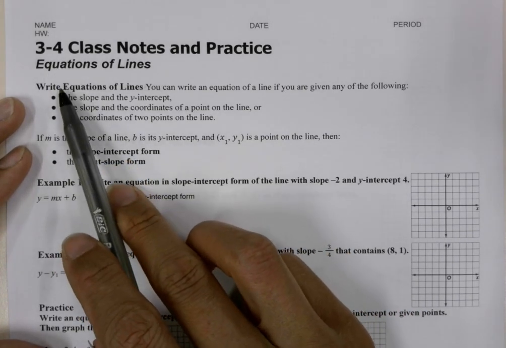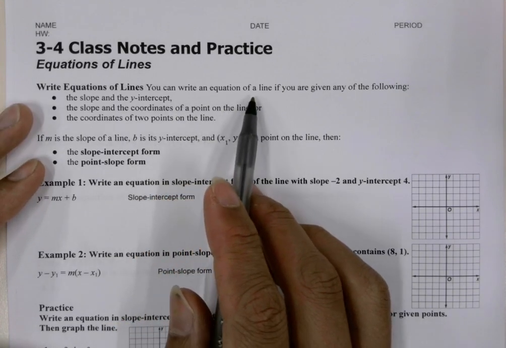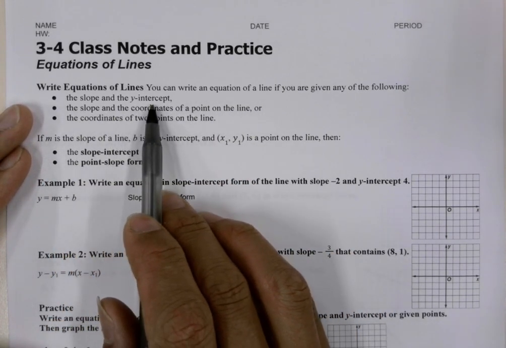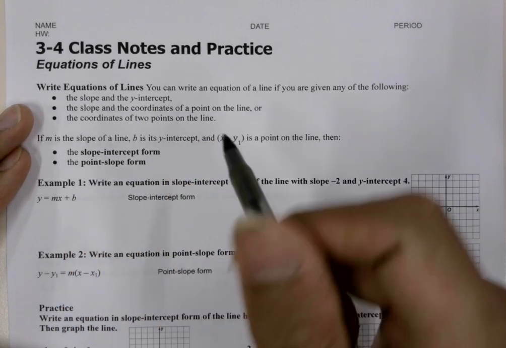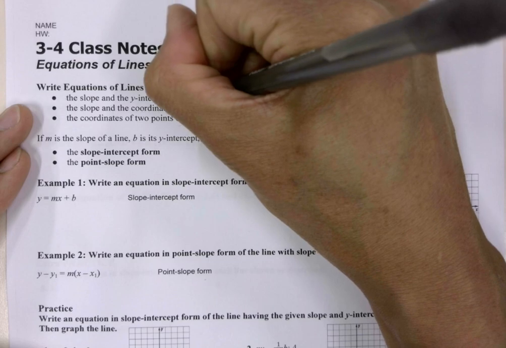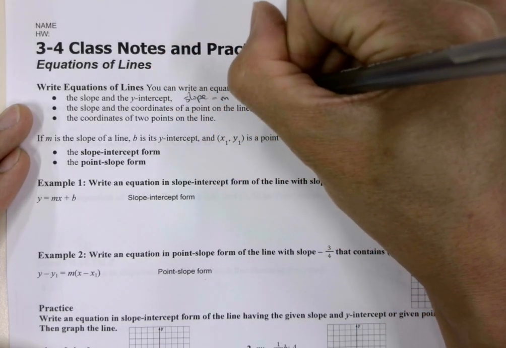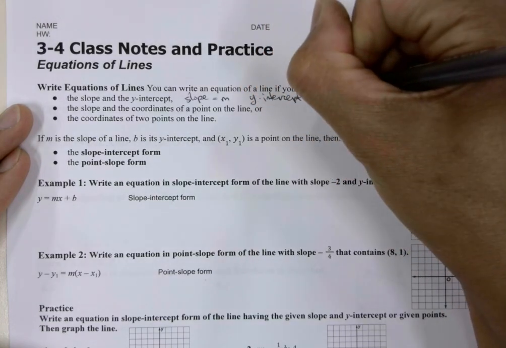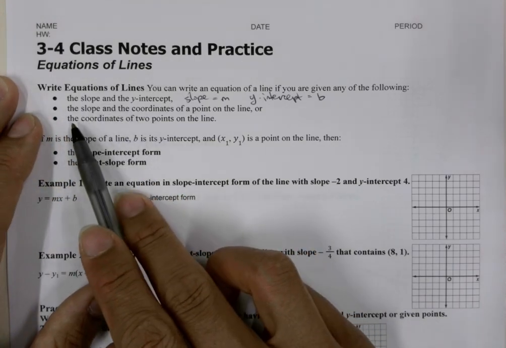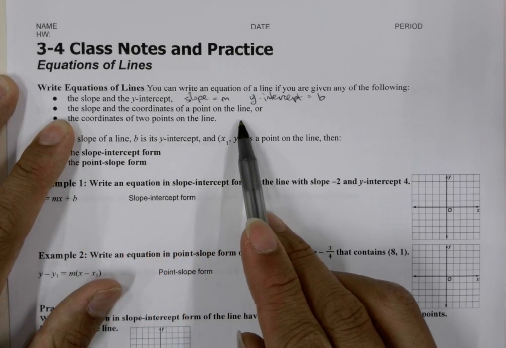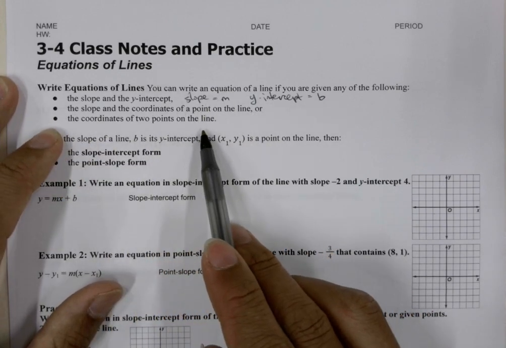Chapter 3.4 is equations of a line, and you can write an equation of a line if you're given the slope and the y-intercept. That's the m and the b. Let me go ahead and write this here. So slope is m, and the y-intercept is equal to b. Right? Or you're given the slope and the coordinates of a point on the line, or the coordinates of 2 points on a line.